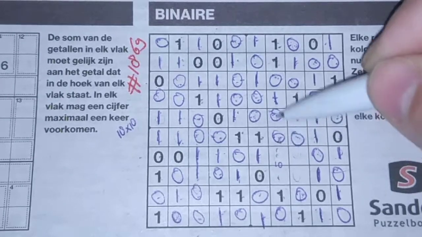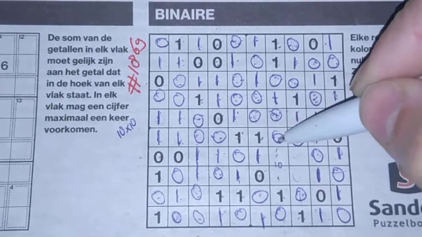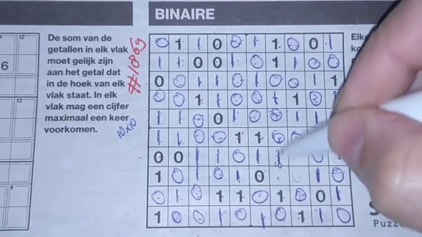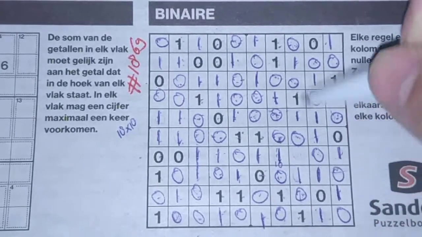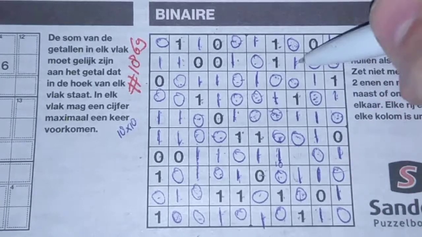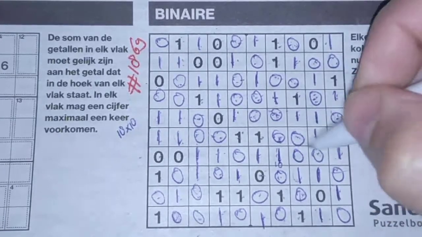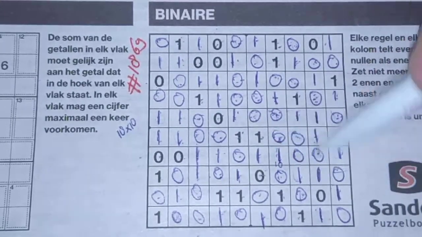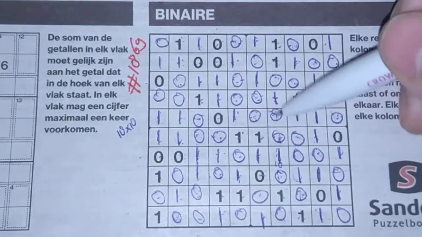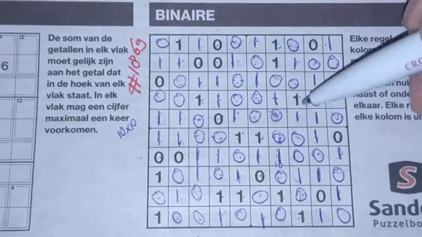Double O. Stupid. Double O. Here 1, there 1. Yes, between two 1s comes an O. Double O. Here 1, there 1. And we have 1, 2, 3, 4, 5, so the rest are O's. 1, 2, 3, 4, 5. Yes, finished in 9 minutes. Wow. I overlooked these double digits.